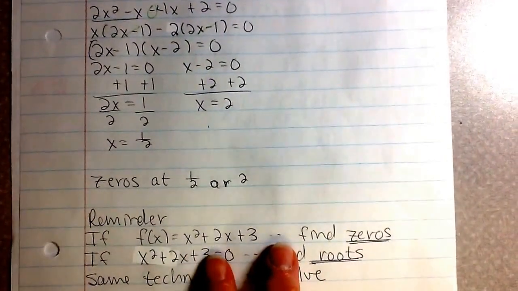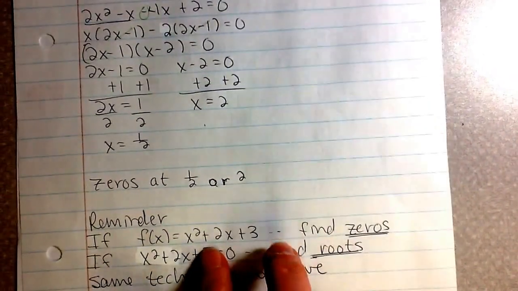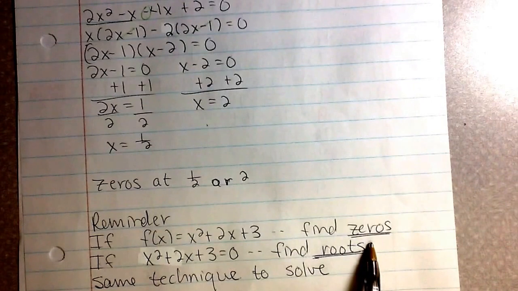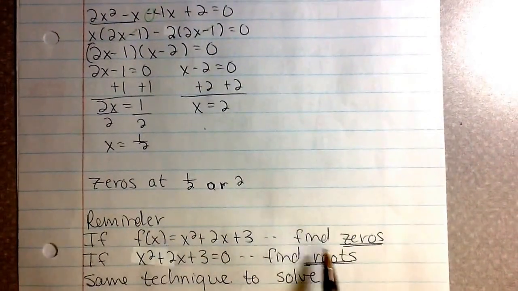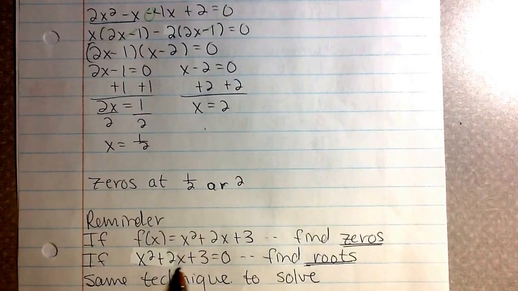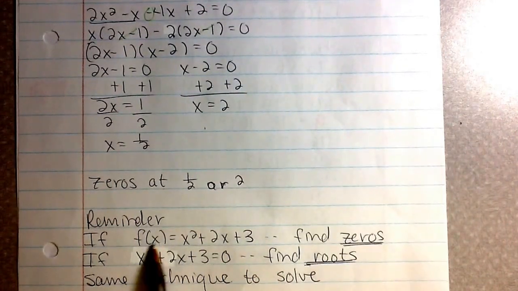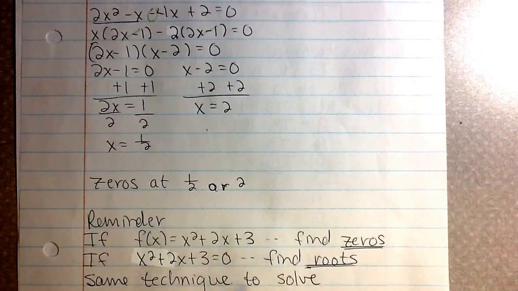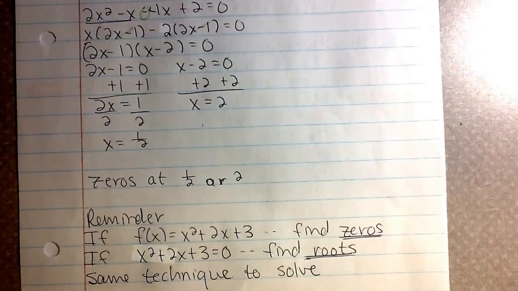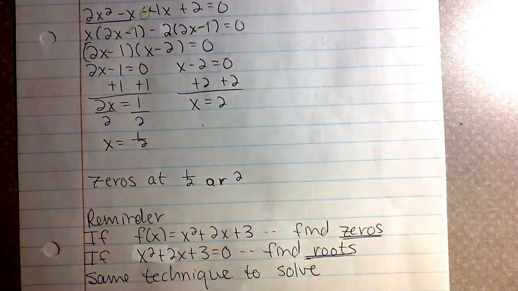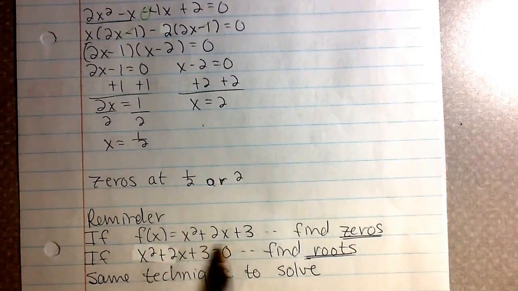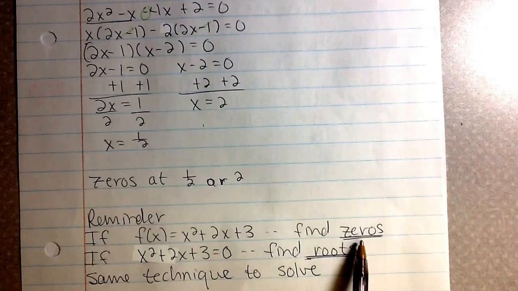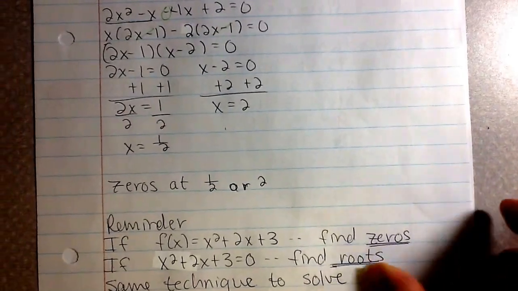All right, now just a reminder with directions so you don't get confused. If you are asked to find the zeros, the problem is going to be given to you in this form, f of x. If you're asked to find the roots, the problem is going to be given to you as an equation without the f of x notation. You use the same technique to solve. Set them equal to 0, factor, and then set each factor equal to 0. So that's just basically how the problem is given to you, if they'll ask for zeros or roots.